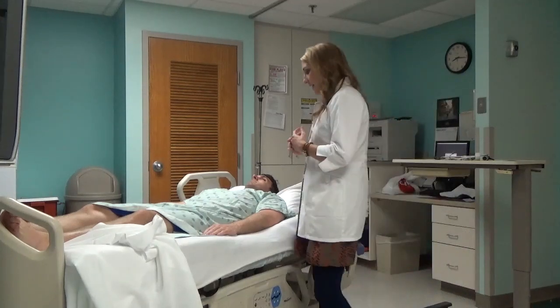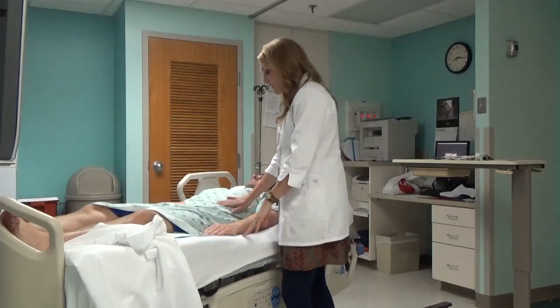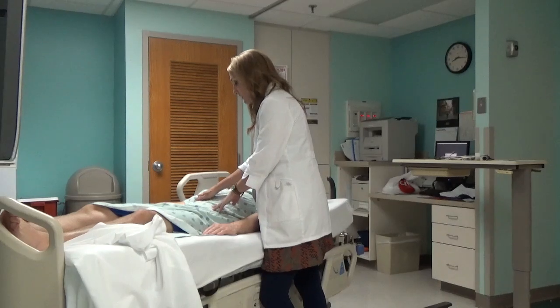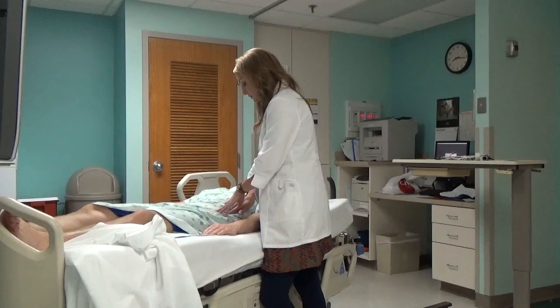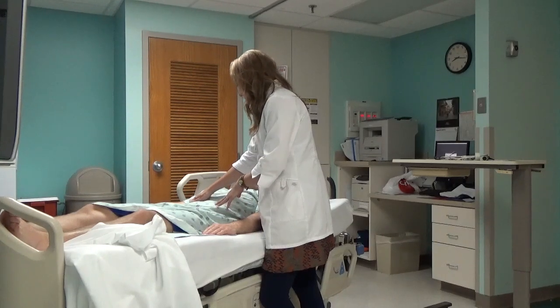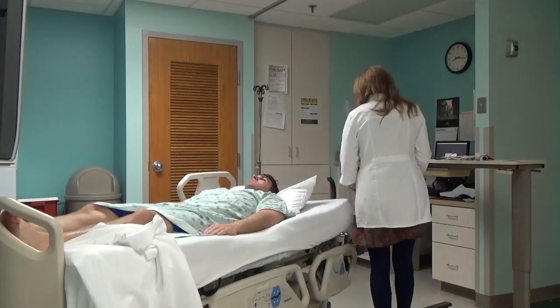So we're going to go ahead and go on to the palpation part of the assessment. So with light palpation, you just kind of want to use circular movements, feeling for any masses. And I don't feel any. I'm going to move to the other side.